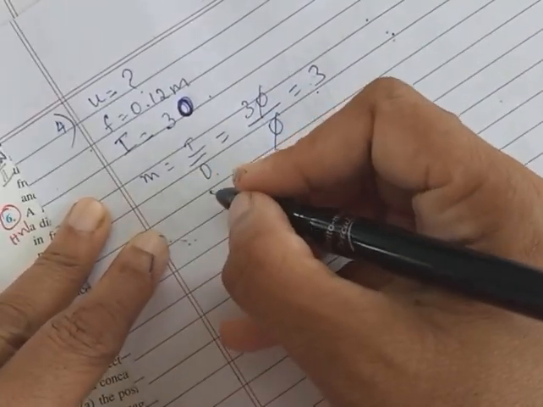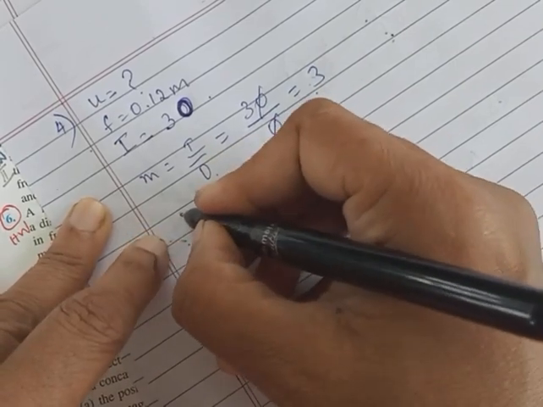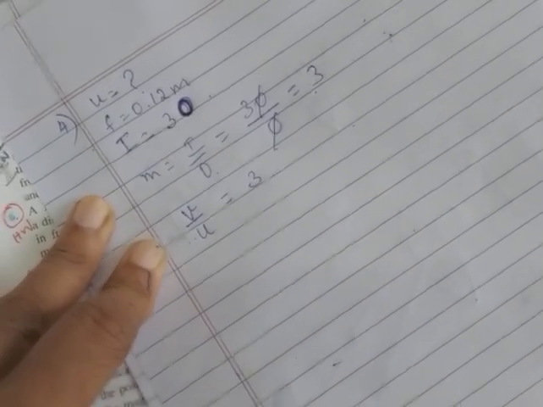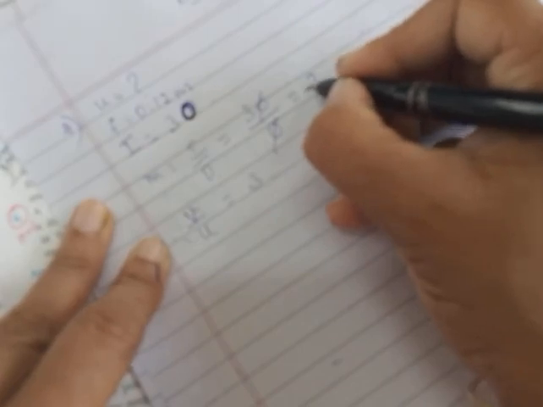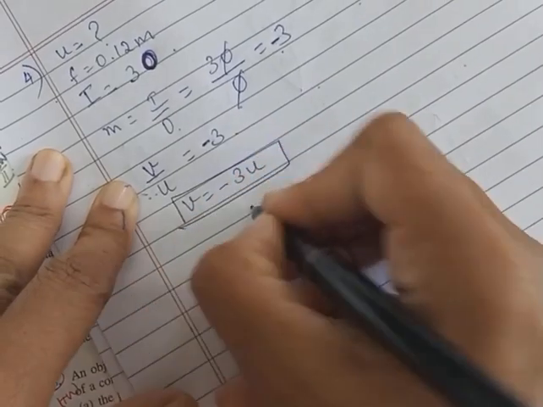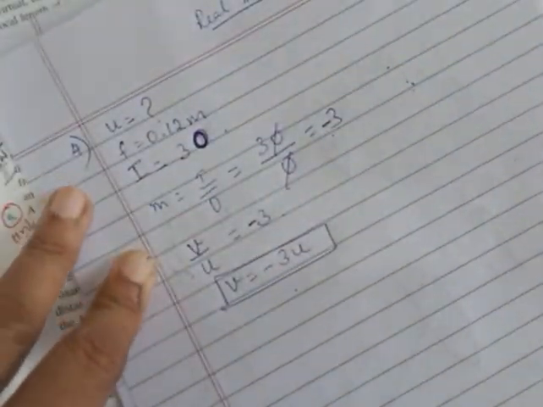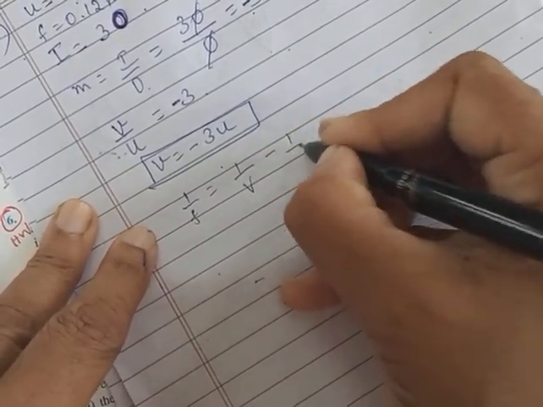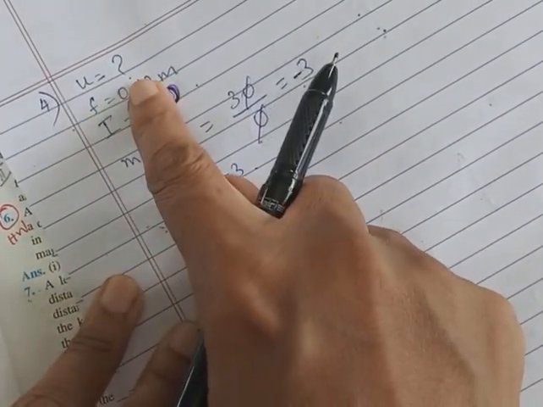So if magnification is 3, then V by U will be 3. You know that in the first 5 cases of convex, M is minus 3. So V by U, you will get minus 3. So V is equal to minus 3U. Now what we do: 1 by F is equal to 1 by V minus 1 by U. Nothing else is given, only F is given.